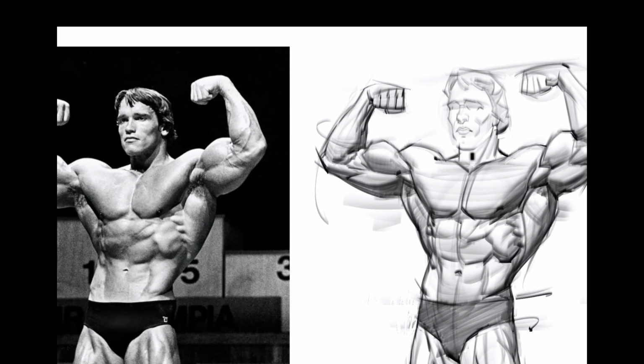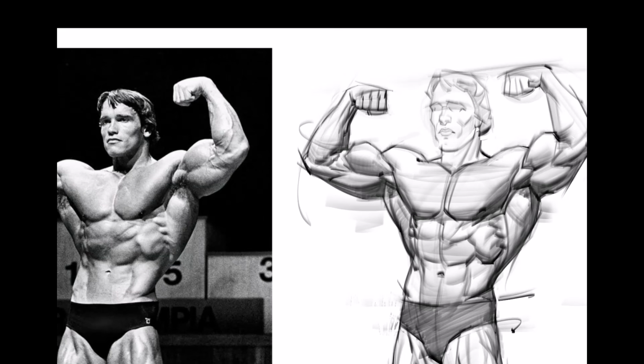In the back of the jaw. Blocking out the temporal ridge right there on the side of his head.